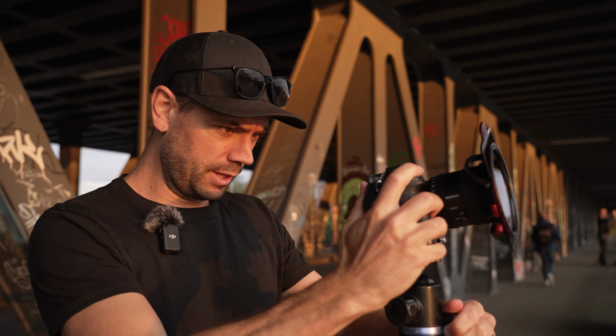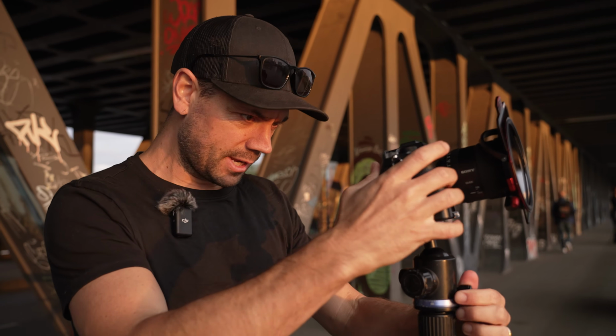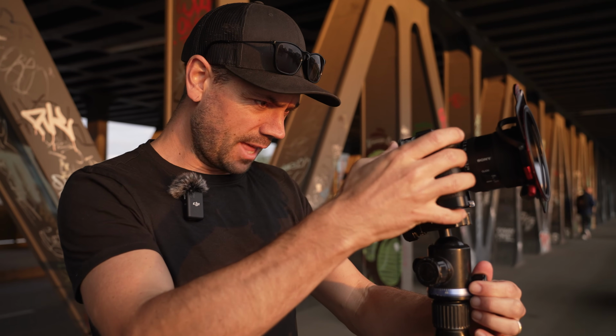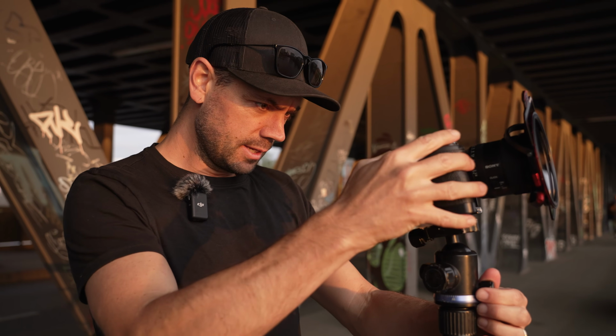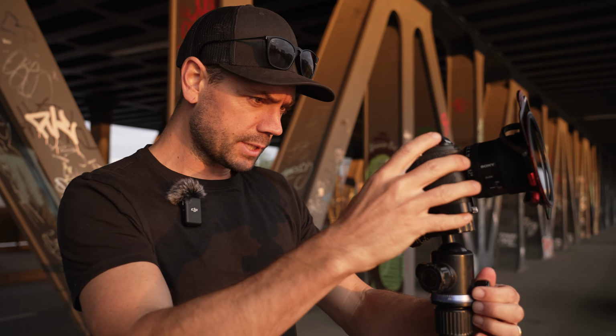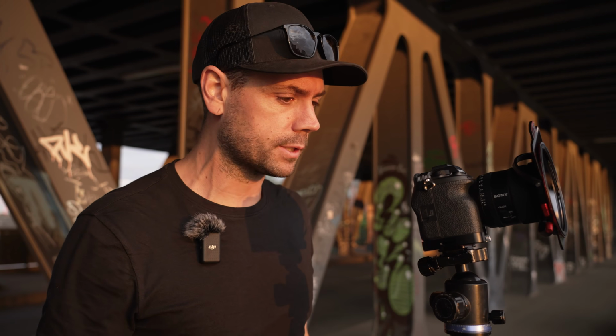Okay, so we're literally just at the end here of our time. I'm at F11, 30 seconds. I have to bump my ISO just a touch. Hopefully no train goes over the bridge. There are some cars, but the cars won't rock the bridge. It's the train that rocks the bridge.